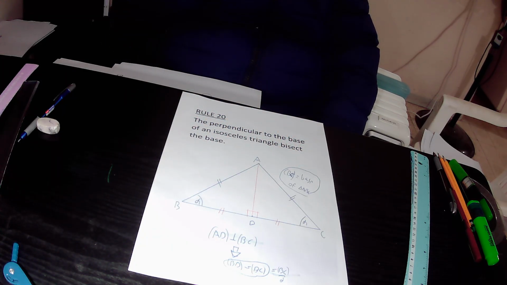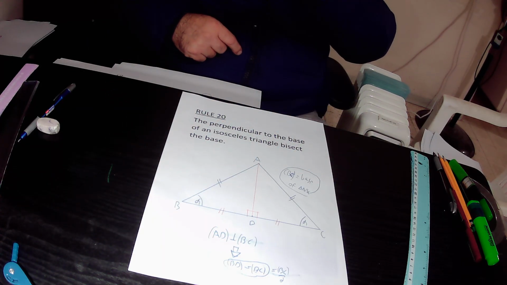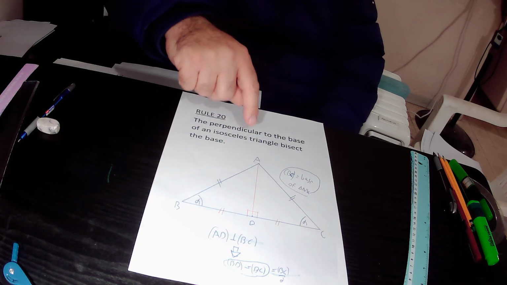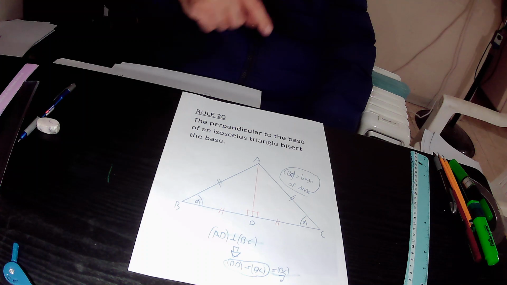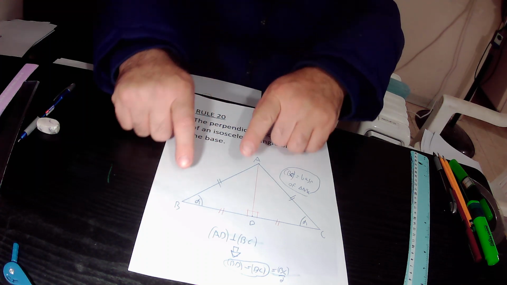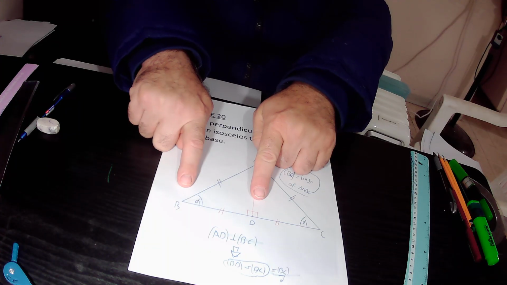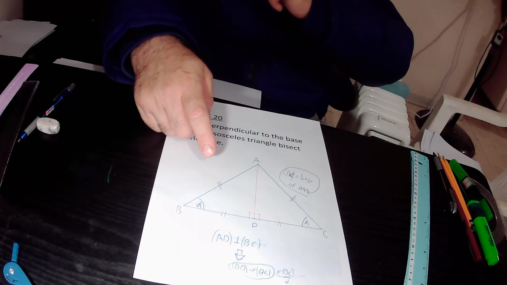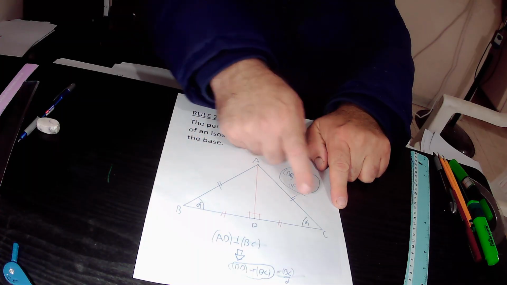And of course, BC is the base of this associated triangle. According to rule 20, the perpendicular AD to the base BC bisects the base BC. That is to say, the perpendicular AD divides the base BC into two halves. The first half is BD, and it equals the second half DC, and each half equals BC over 2 because BC is being bisected. So BD equals DC equals BC over 2.